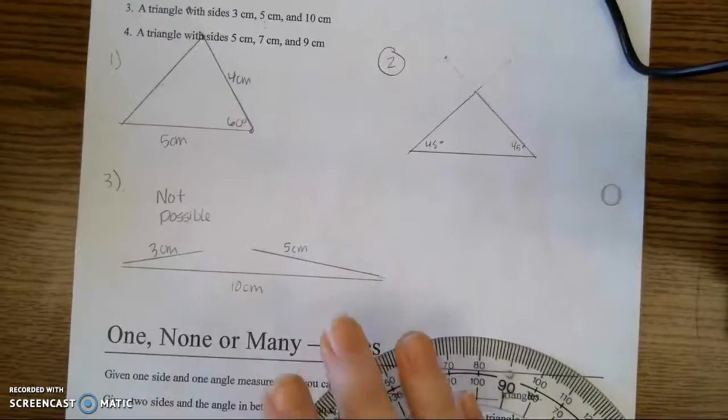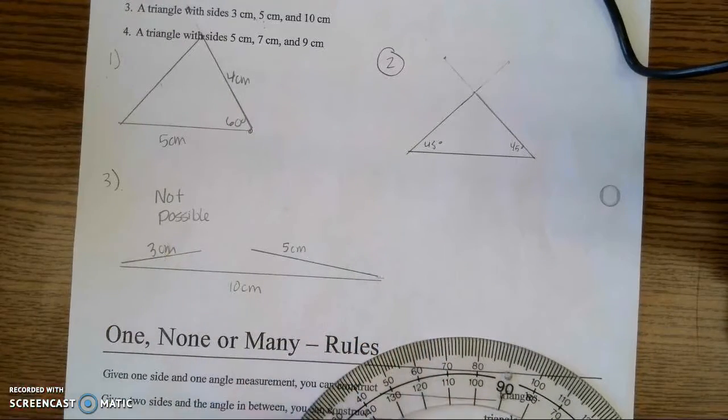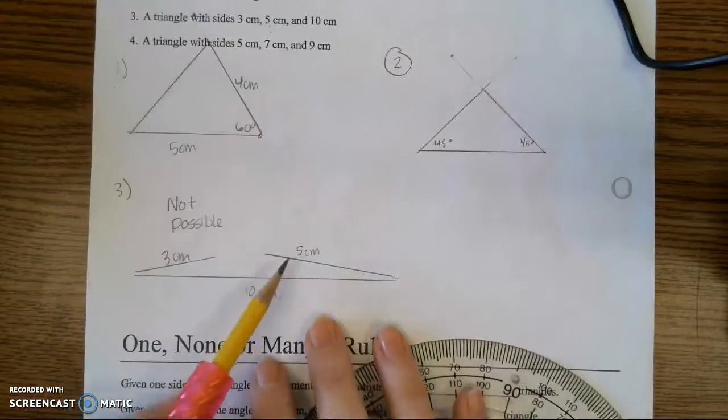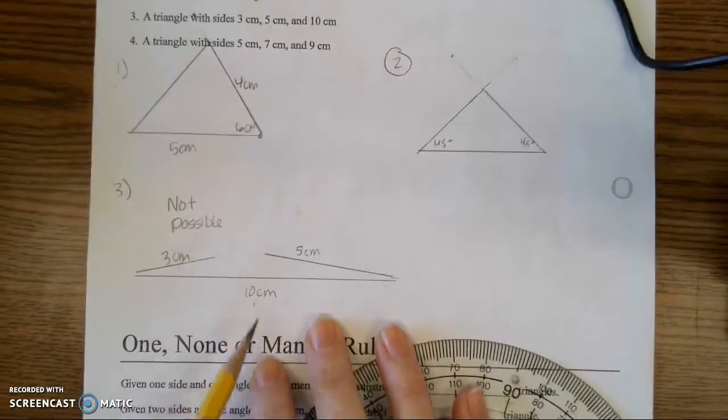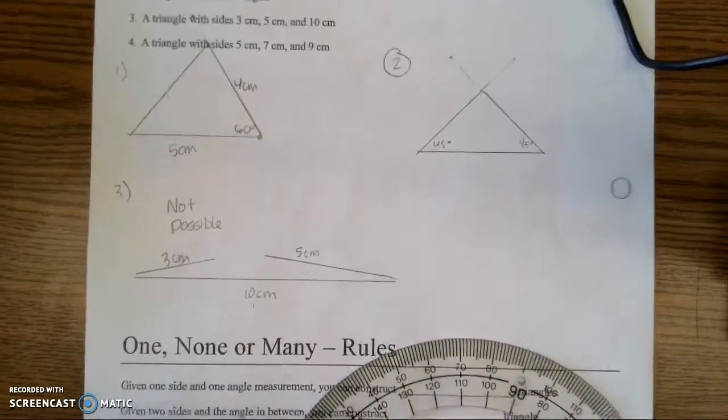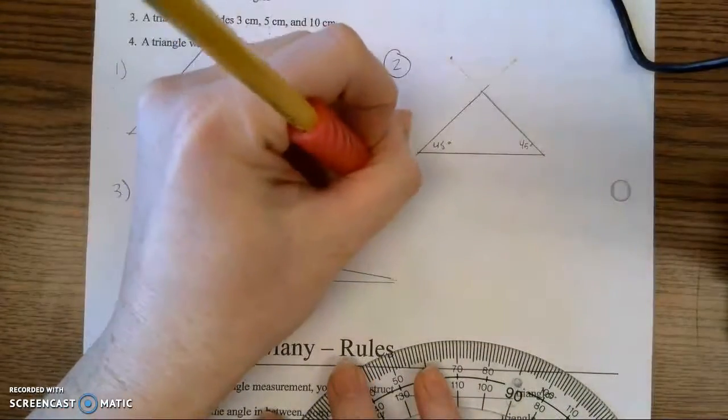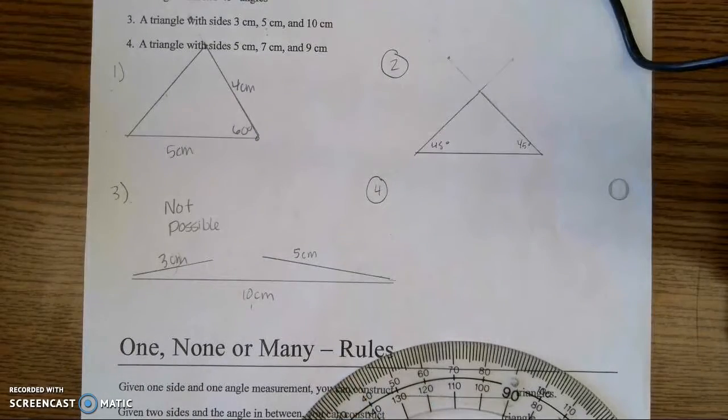Now, in order for this triangle to work, this would have to be at least 6, right? Because we would need 5 plus 6, which is greater than 10, to give us 11, and then that triangle would work. But for now, not going to work. Okay, so let's take a look at number 4 then.